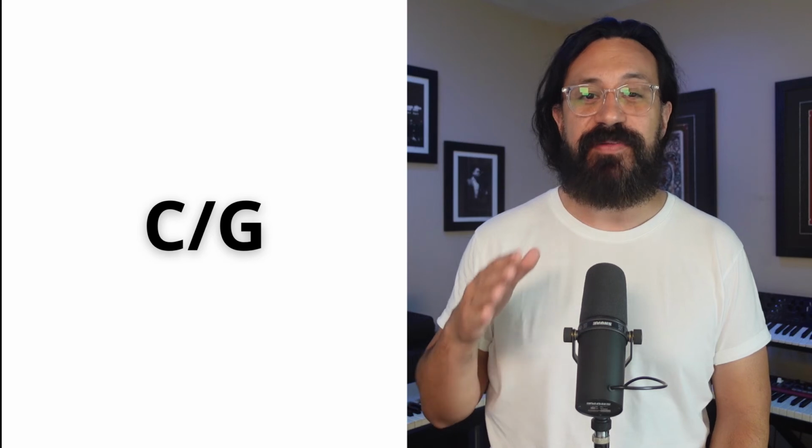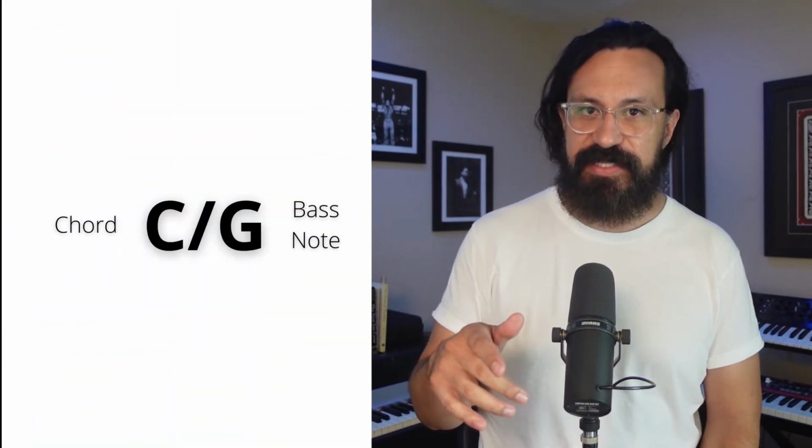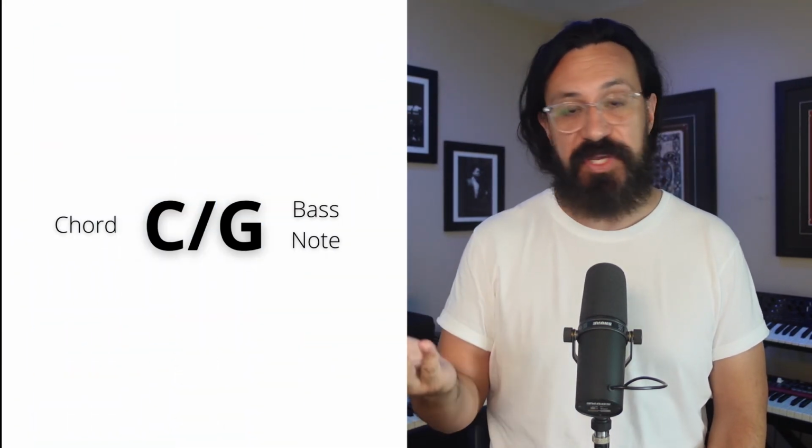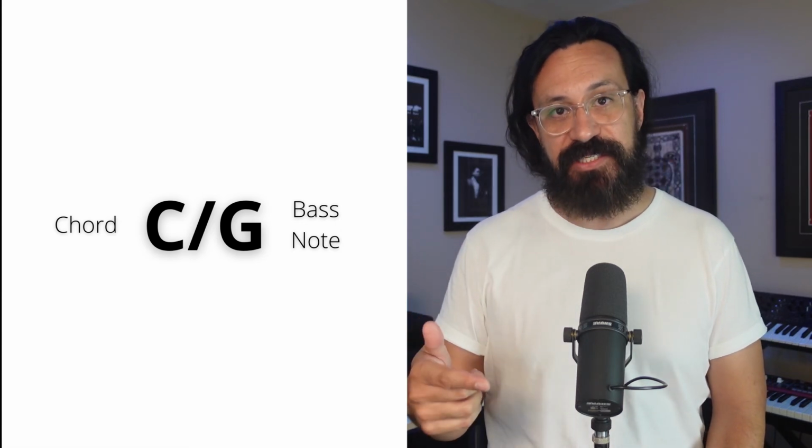Now let's take a look at slash chords. Slash chords like this might look a little confusing, but they're actually one of the easiest symbols you could read. All you really have to do is remember this. Whatever is to the left of the slash, you would play the way you normally would, and whatever letter is on the right side of the slash is your actual bass note.